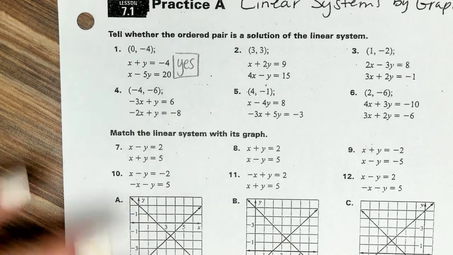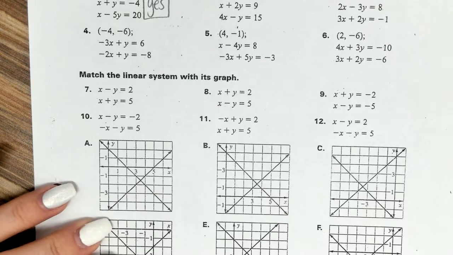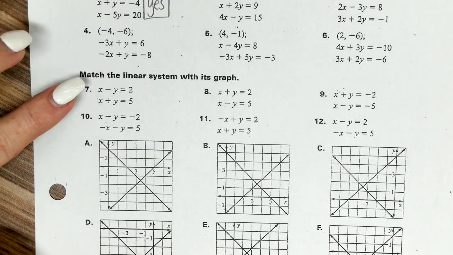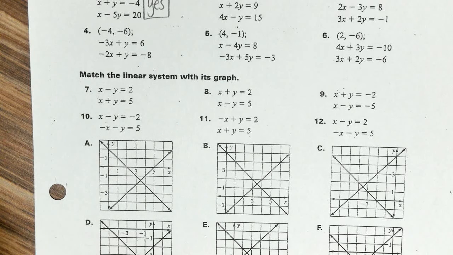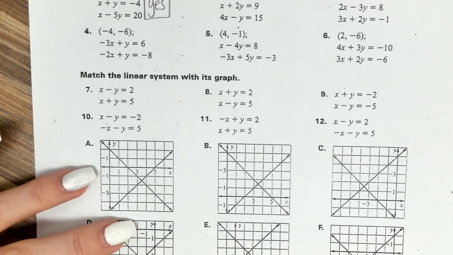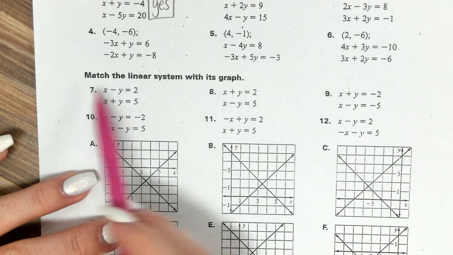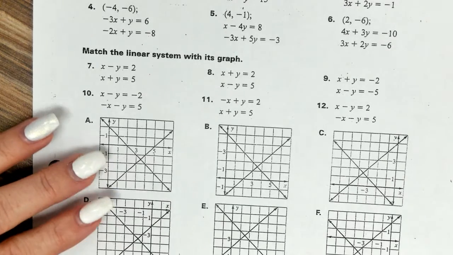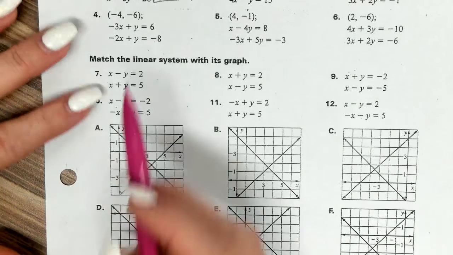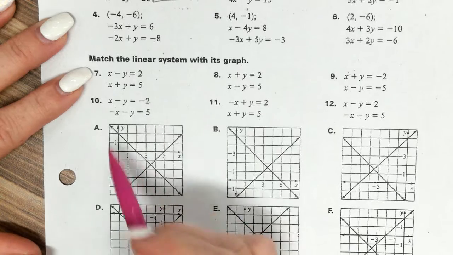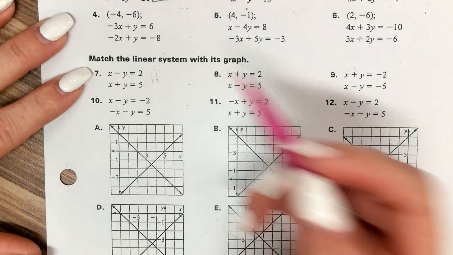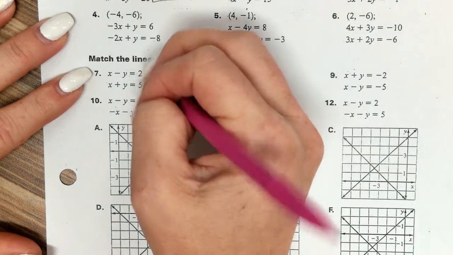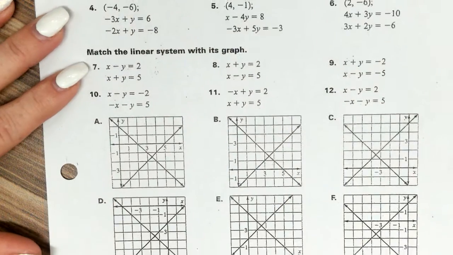Okay, 7 through 12 are just like the first examples we did. You're going to match the system to the graph. So you're going to rearrange first and then match the graph. Please write the answer. So like if 7 is A, write A right here and circle it. If the answer to 7 was this graph, then put A right here. I don't know if it's A, so please don't put it, but it probably is A. Yeah, it's on your notes.